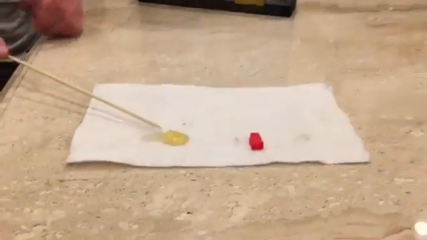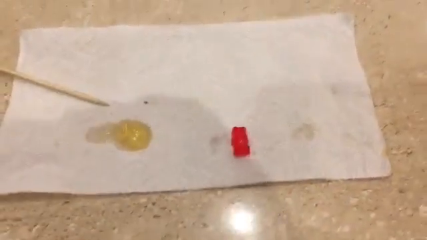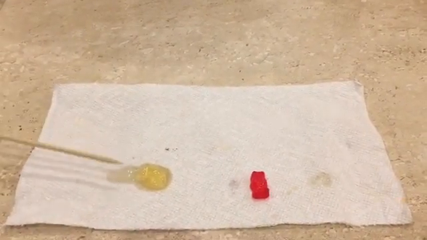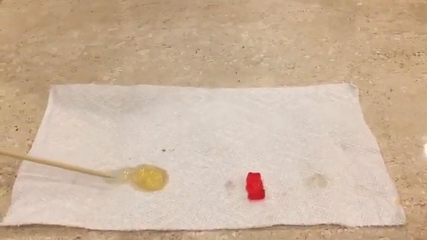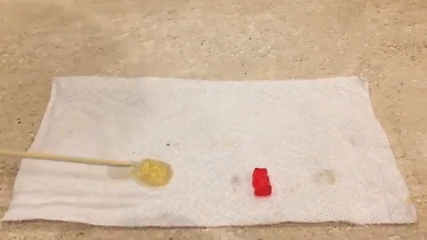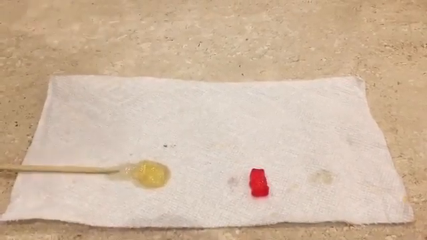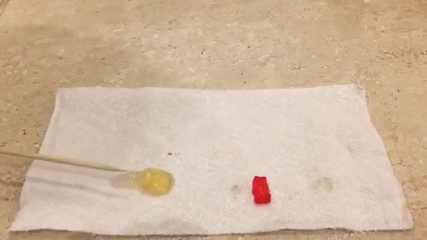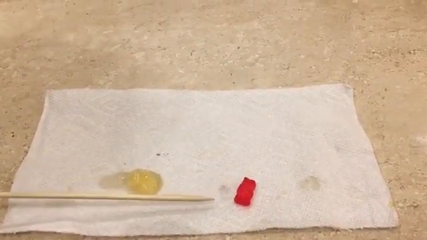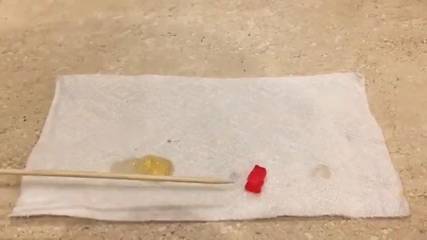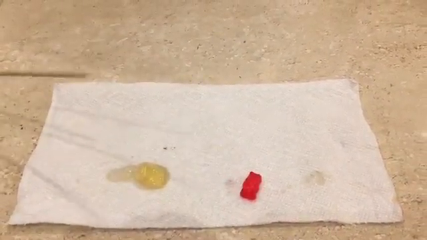In this blob example, the gummy bear represents a cell that has been put in a hypotonic solution. Because of osmosis, water rushes into the cell to equalize the solute concentration. This causes the cell to swell and get as big as possible. In the dry gummy bear example, the cell has been placed into a hypertonic solution, which causes water to leave the cell and the cell to shrink and get shriveled up.